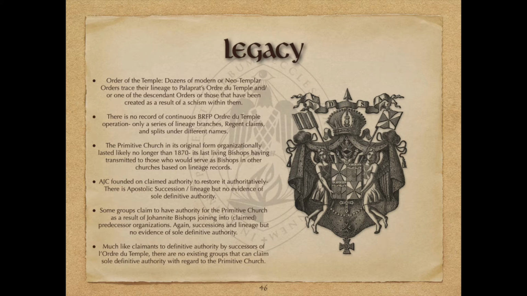Or they trace their lineage to one of the groups or figures that have descended from it, or they trace their lineage to one of the many splits from those many groups. Functionally, it amounts to the same thing, that the majority of the modern Templar or Neo-Templar orders can trace their lineage back to Fabre-Palaprat. However, there is no record of continuous operation for Fabre-Palaprat's Order of the Temple. The only actual evidence or historical traces we have are essentially a series of lineage branches, a series of name changes, a series of schisms, and a series of competing regency claims.